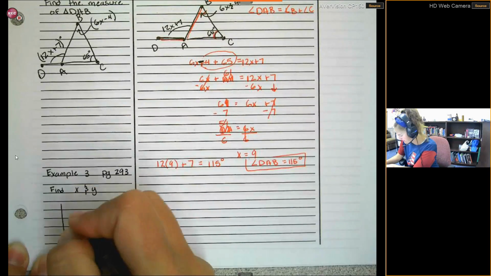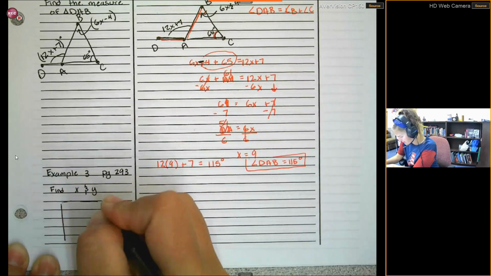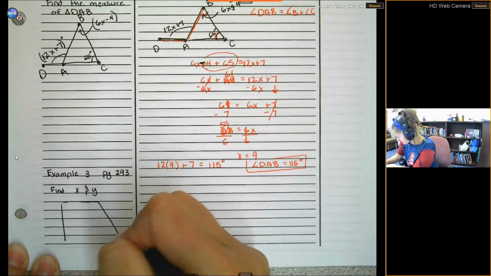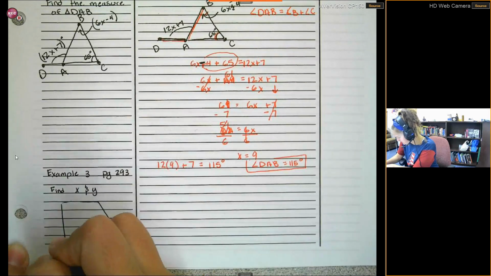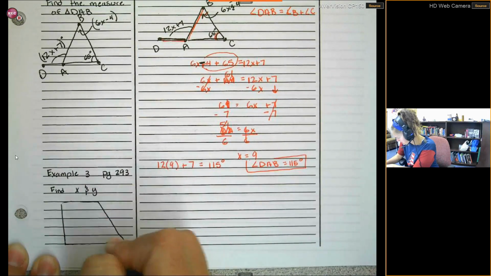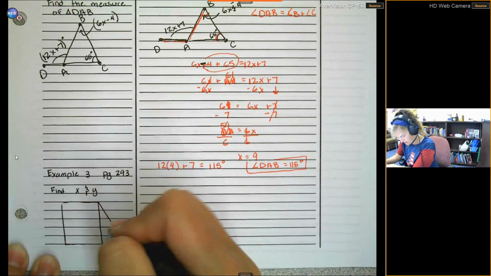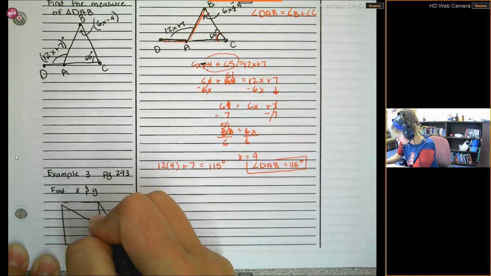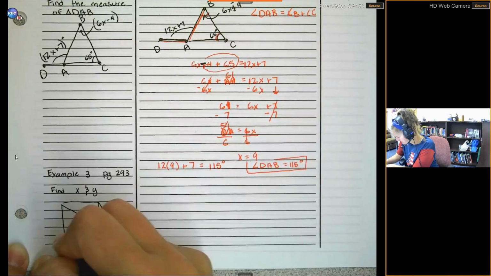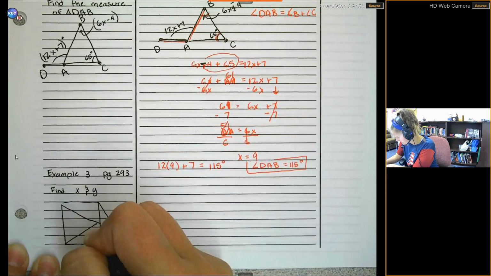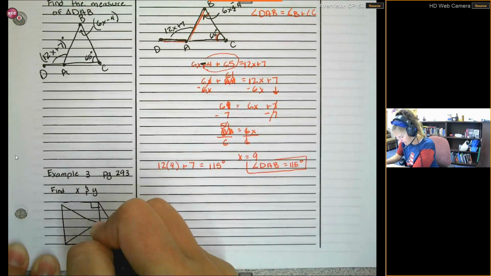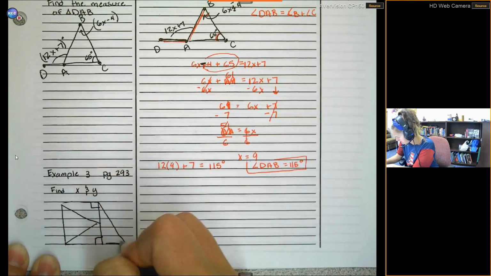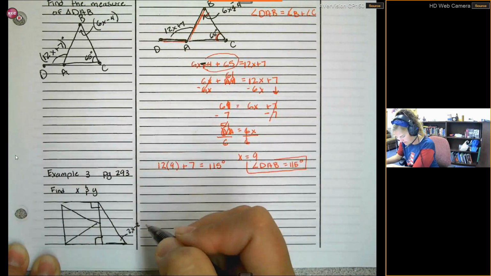Okay, and we have a square with a triangle attached to it. Okay, and this is cut into two 90-degree angles here. This is 2x minus 2.